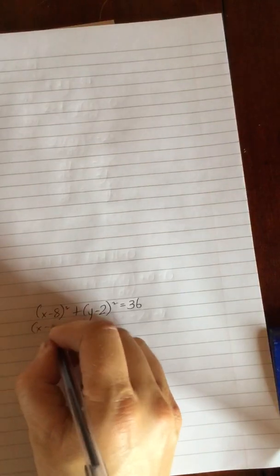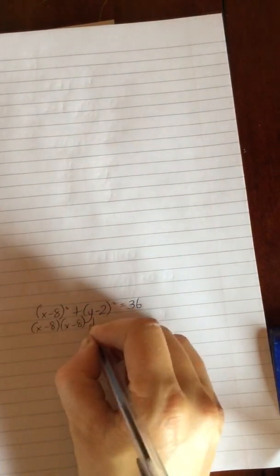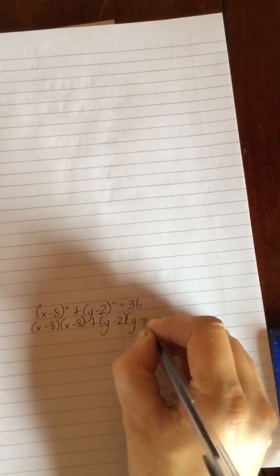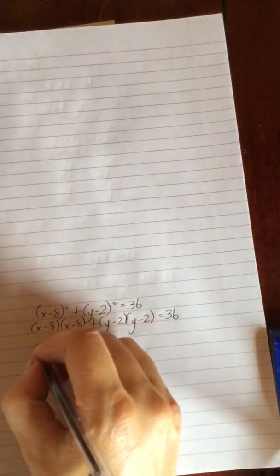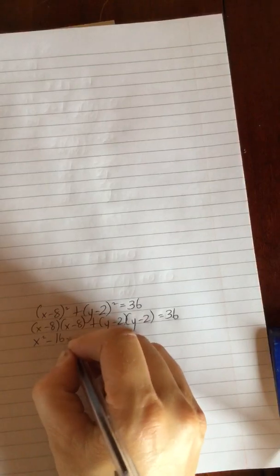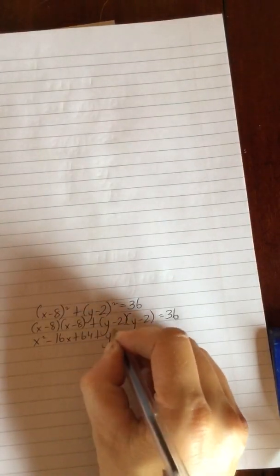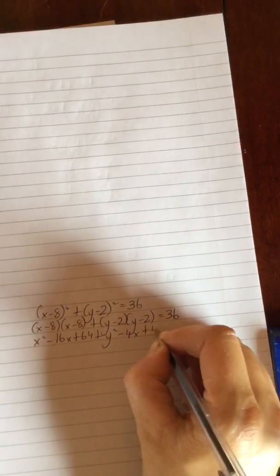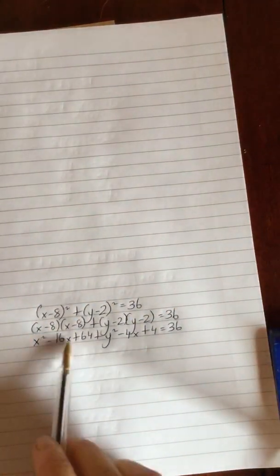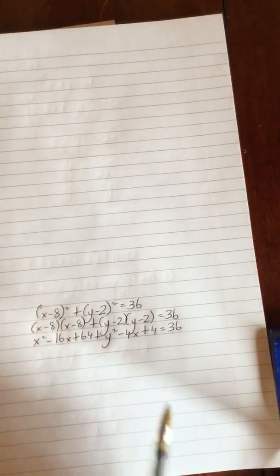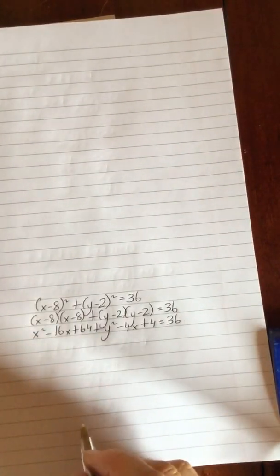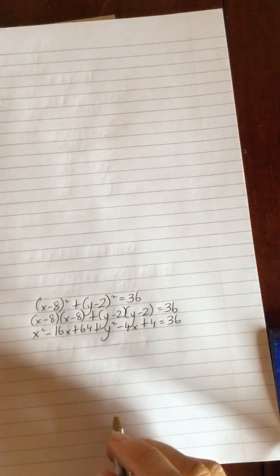So it is x minus 8 all squared plus y minus 2 all squared is equal to 36. So that's going to go to x minus 8 by x minus 8 plus y minus 2 by y minus 2 equals 36. We'll end up with x squared minus 16x plus 64 plus y squared minus 4y plus 4 equals 36. If you're someone that needs to split the brackets, just make sure you get it right. That's the most important thing. If you're not that quick at multiplying out, that's okay. And always remember that too.